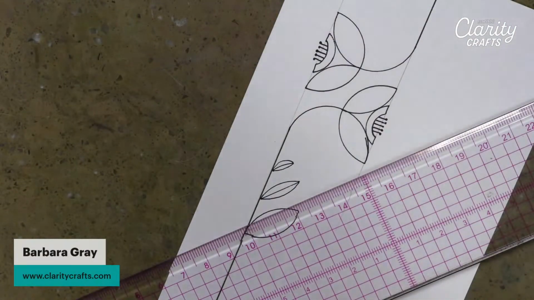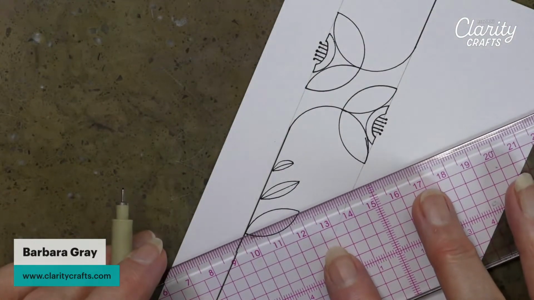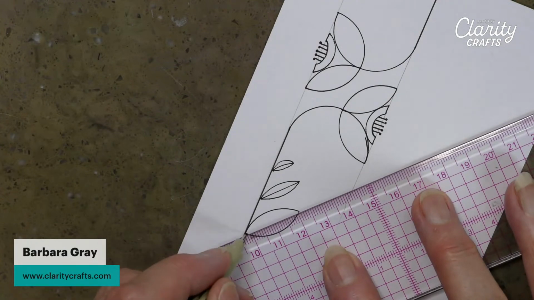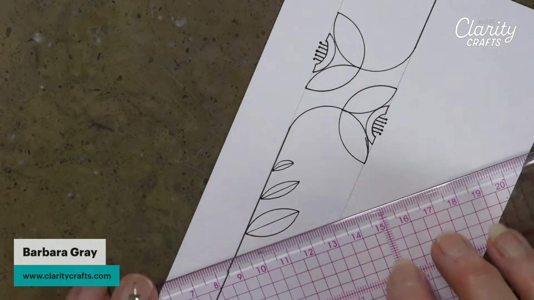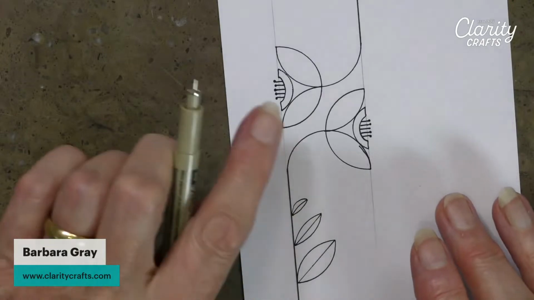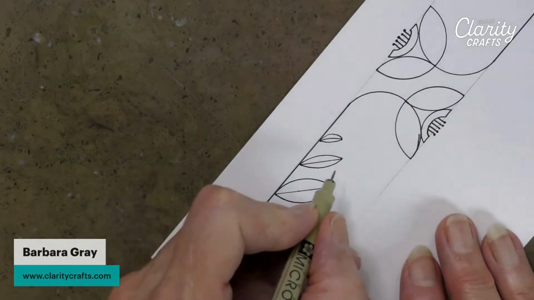Glasses change. That's better. There you go. So we've got our better glasses on here.